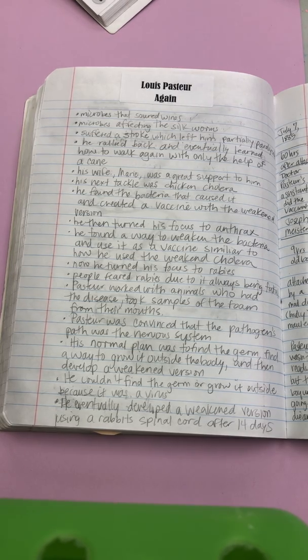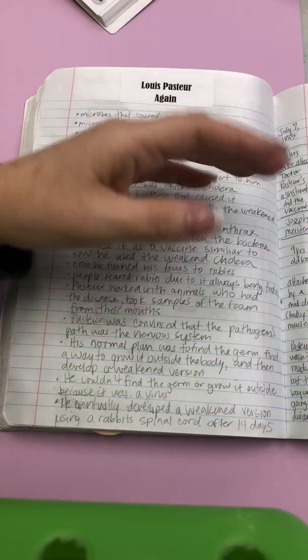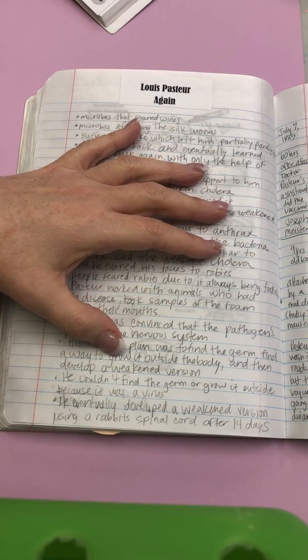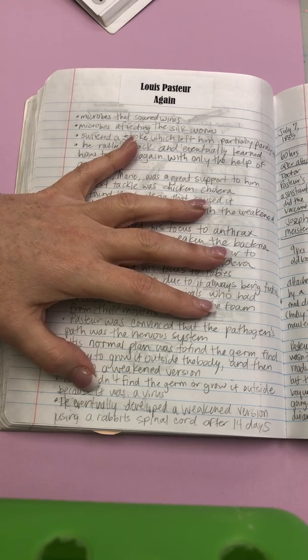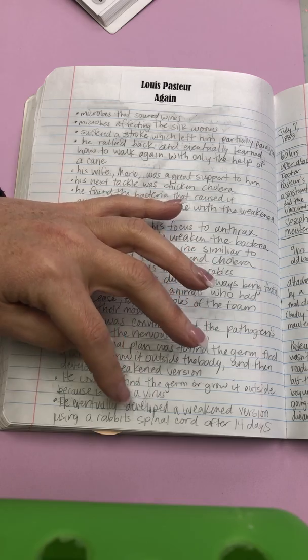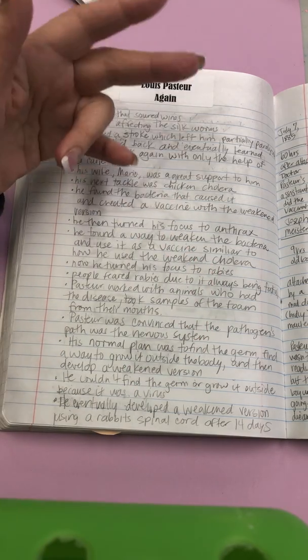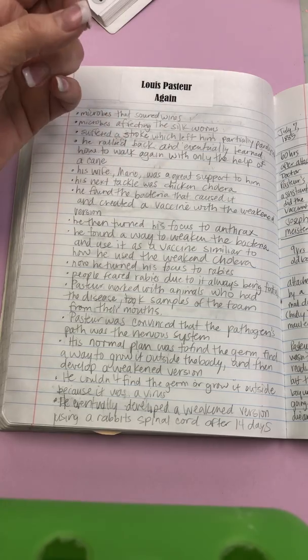Nowadays, what we do is we grow viruses in things like chicken eggs, so we can create vaccines and such. And so Pasteur said, well, I can't find it, and I can't grow it outside of the body, so how am I going to develop a weakened version? So what he started to have to do was grow the viruses, transferring them from the foam and such, even though he didn't realize it was a virus, in rabbits.